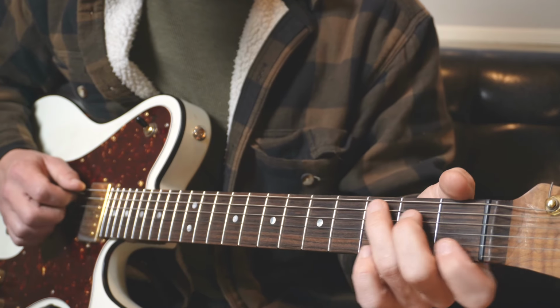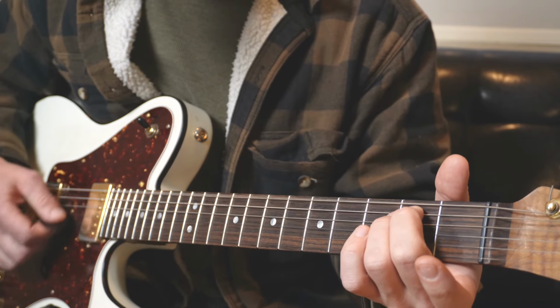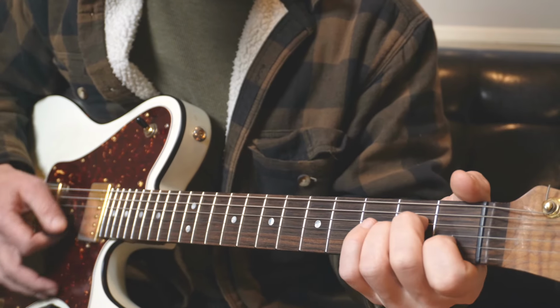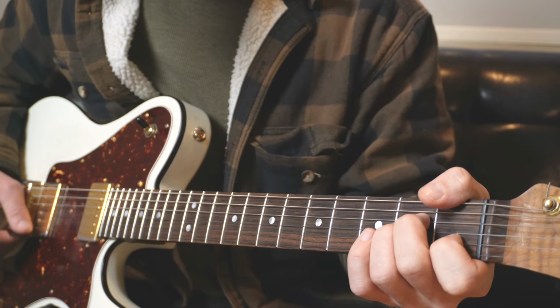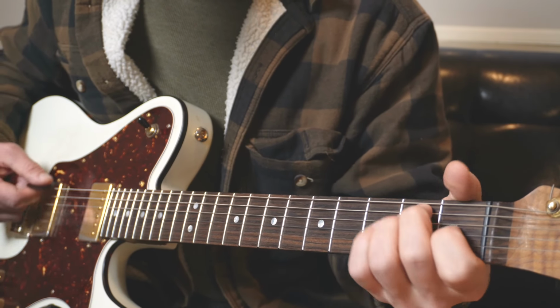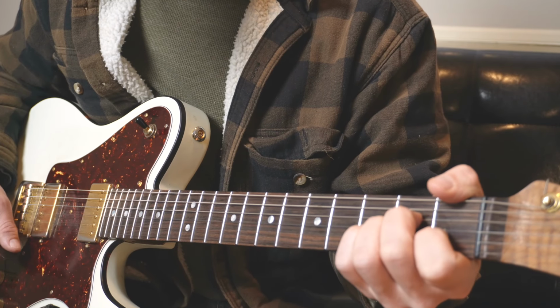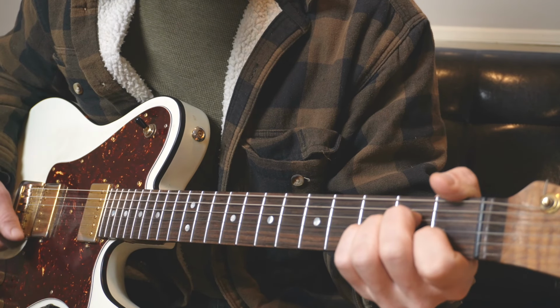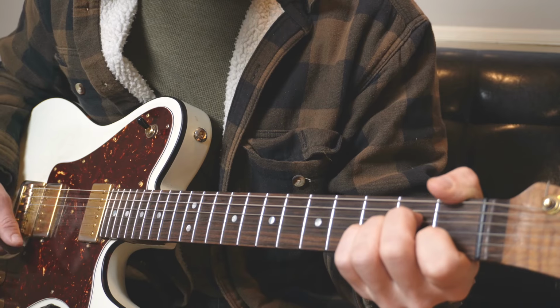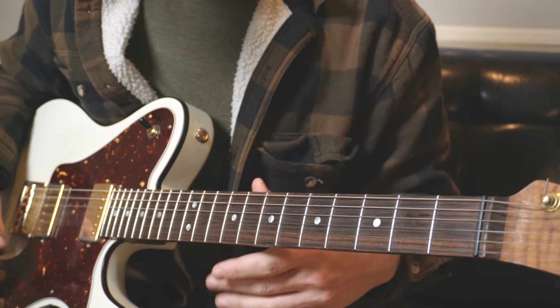Because if you know your theory, normally the 3 chord in a major key is minor. But when we're playing with the 6 chord or like the relative minor, a typical thing that happens is that your 5 chord of that minor is going to be a major chord. So you're going to get a lot of E majors in an A minor song. A lot of the time. Not all the time, but that's what we're going to do today.